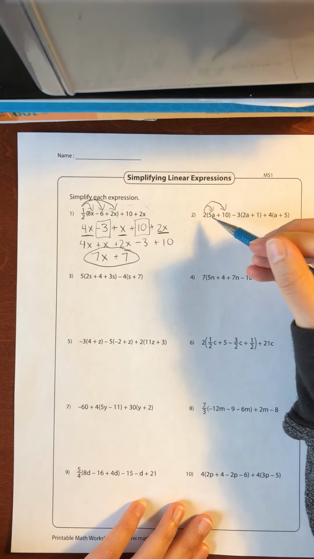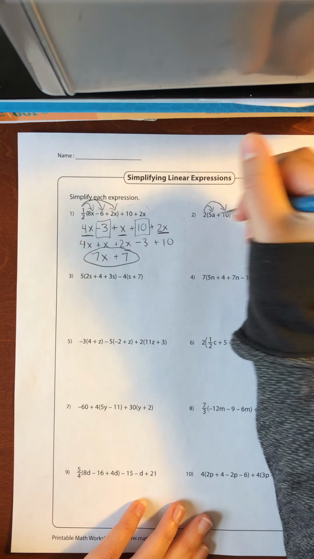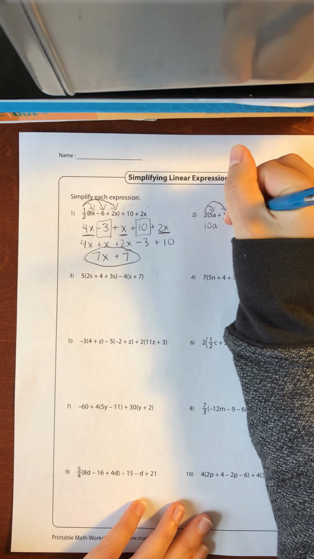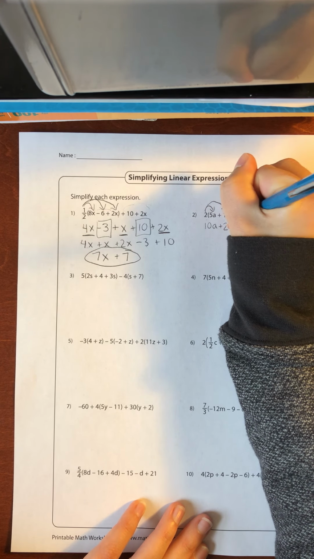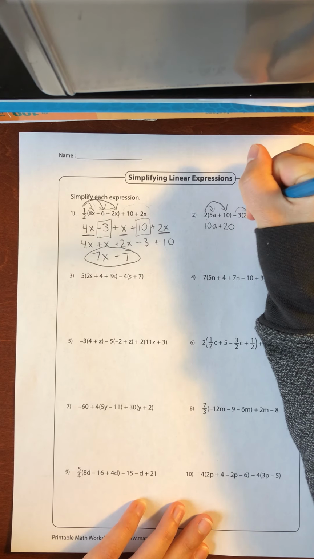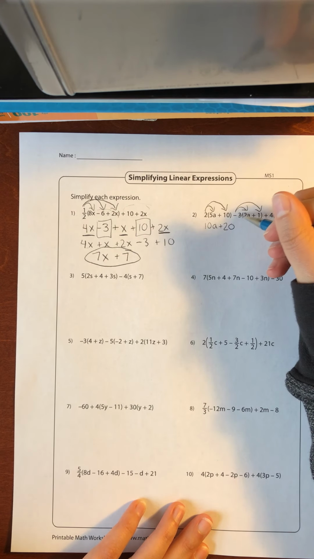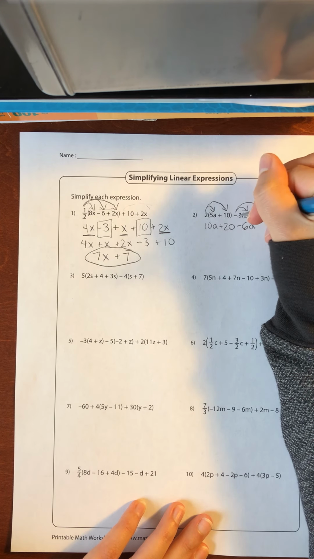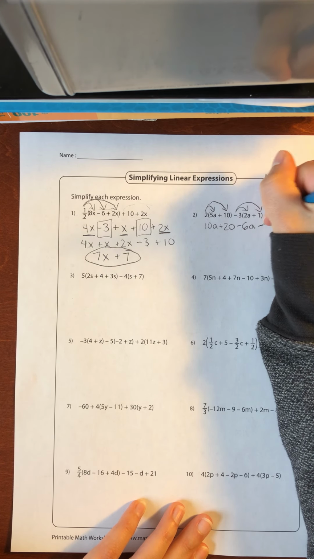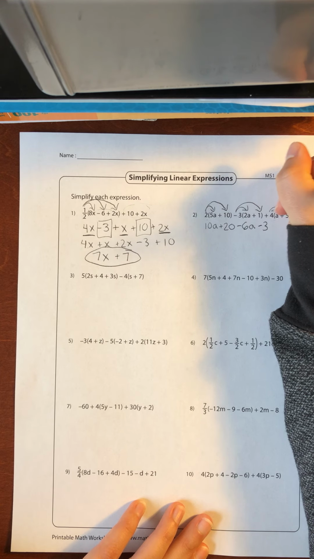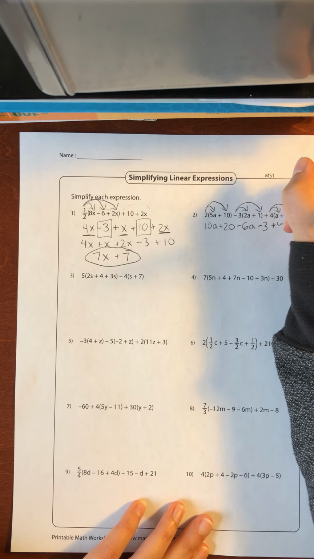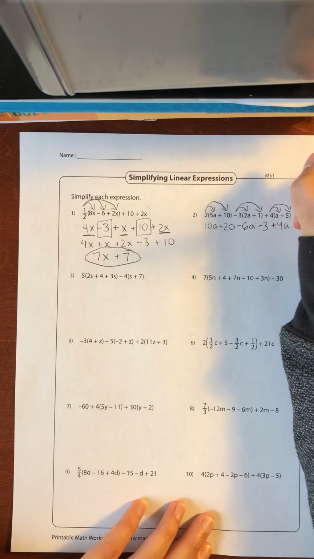Distributive property. 2 times 5a is 10a. 2 times 10 is plus 20. We have distributive property over here as well. -3 times 2a is -6a. -3 times 1 is -3. Distributive property over here. 4 times a is 4a. 4 times 5 is +20.